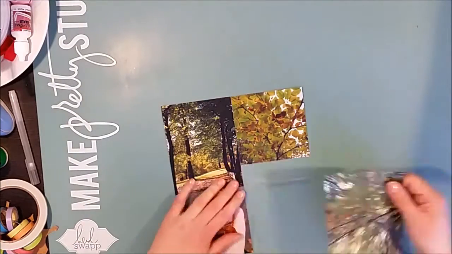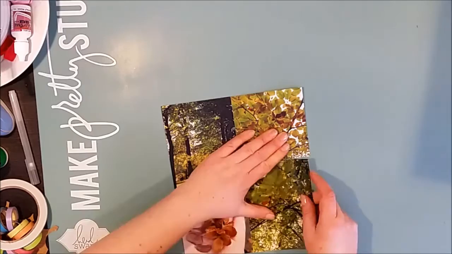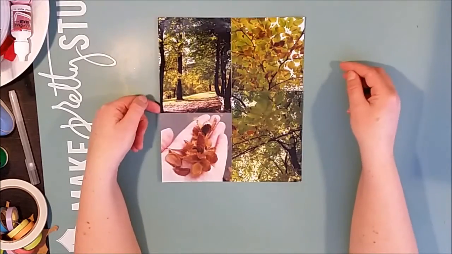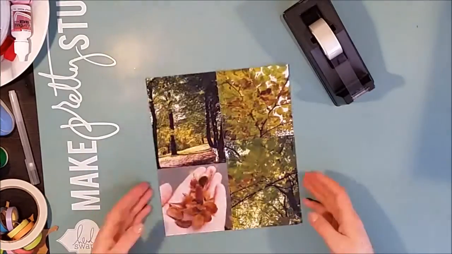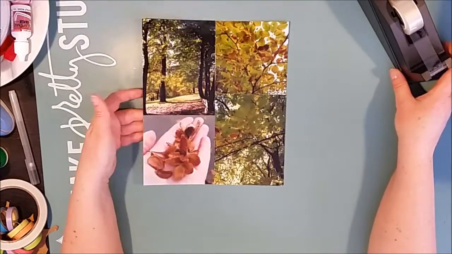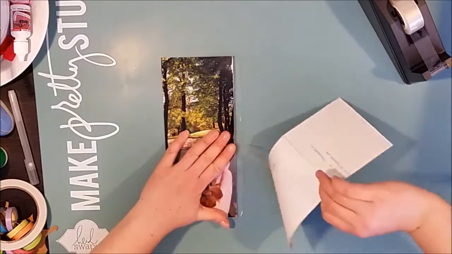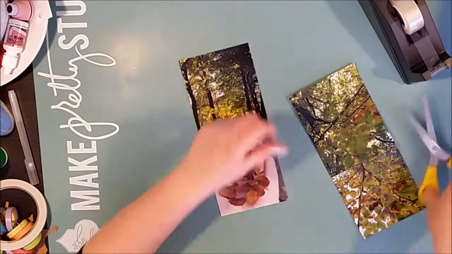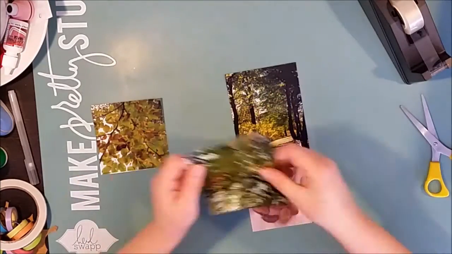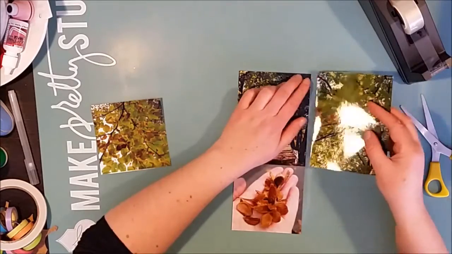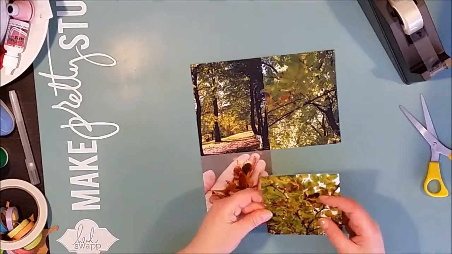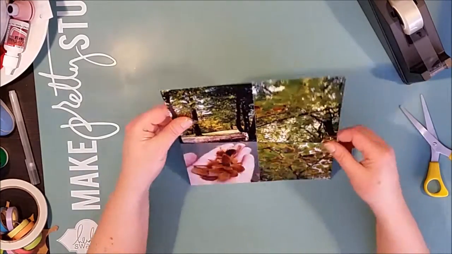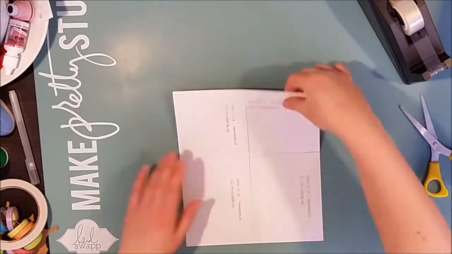The leaves hadn't by then changed color that much, and it was still this lovely green canopy of leaves, and it was just lovely. And I even found beech nuts underground that I picked and held in my hand so I could photograph them.